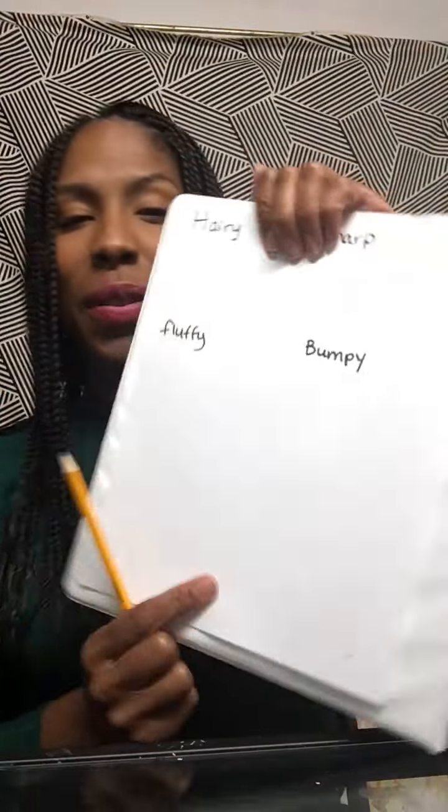So if I want to create something that looks kind of hairy, I'm going to do a paper here with different types of ways that you can draw visual texture. Okay, so we'll do hairy, we'll do sharp, we'll do fluffy, we'll do bumpy. We'll start with those 4 for now. And I'm going to take my pencil here. We're going to start with hairy.